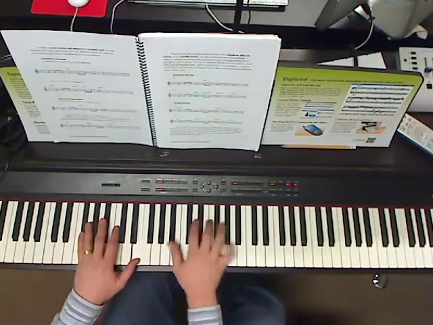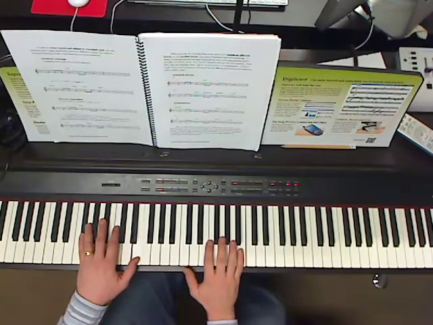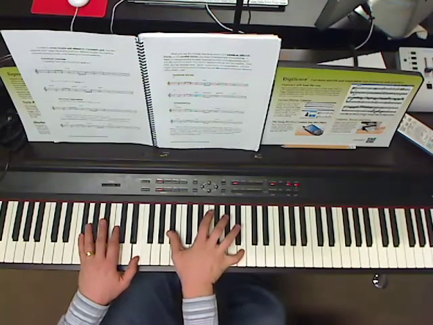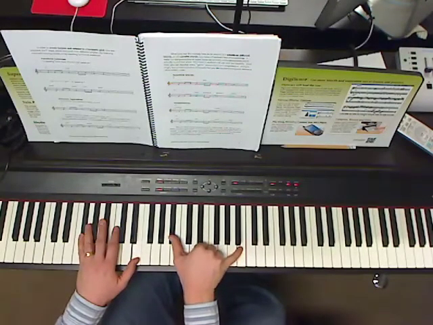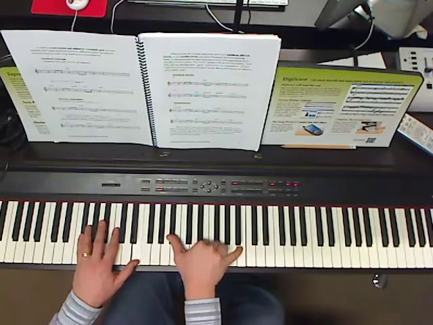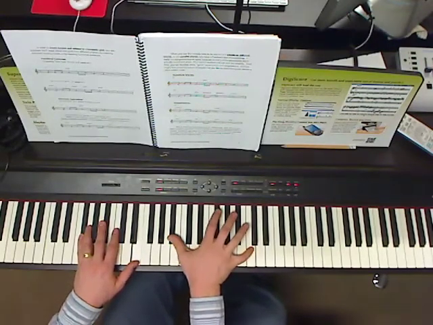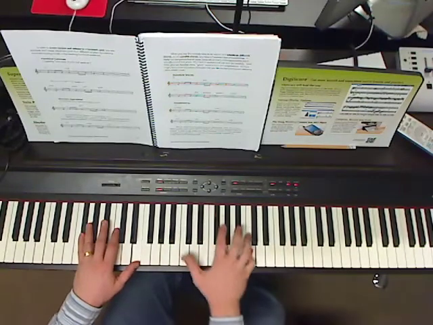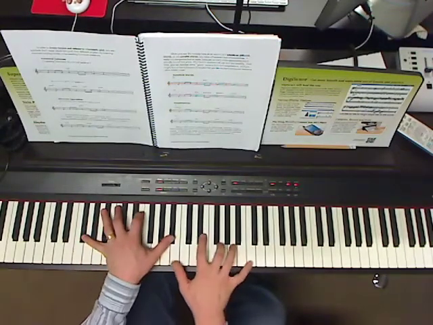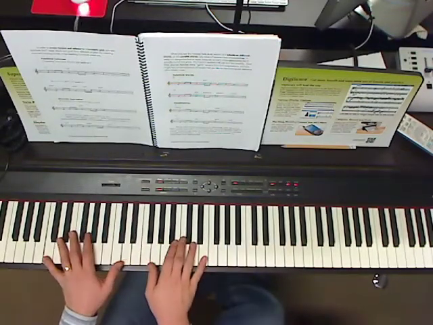But this one, you got B flat in that chord. So you really got to change the melody again. We're going to change the melody to C. So.